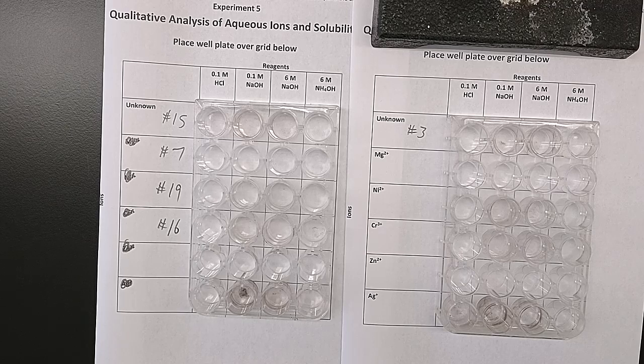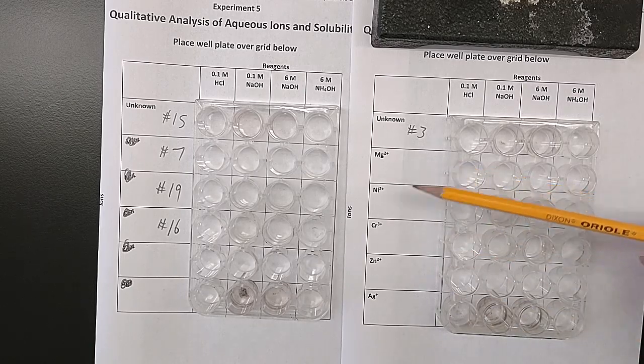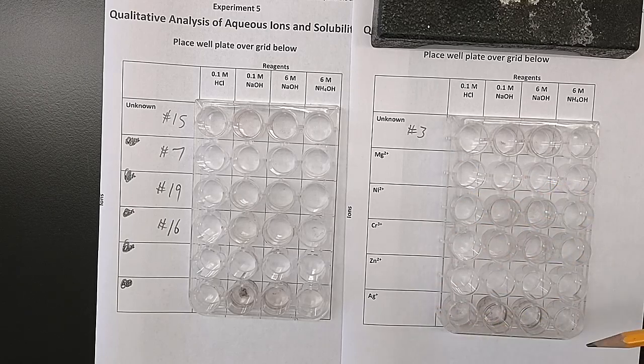We're not determining how much is present. We are only determining what is present. And we know that they're present as the nitrates, okay? You can't just have cations without anions. Our anions in all of our cases are nitrates.